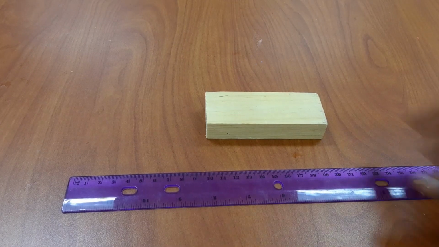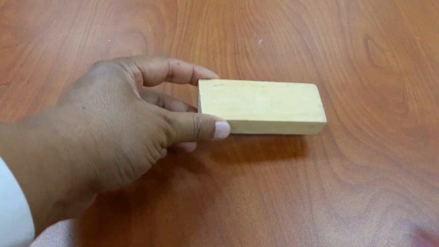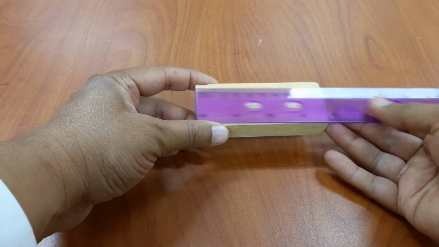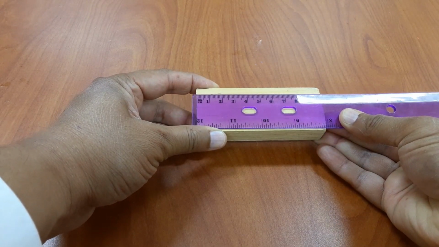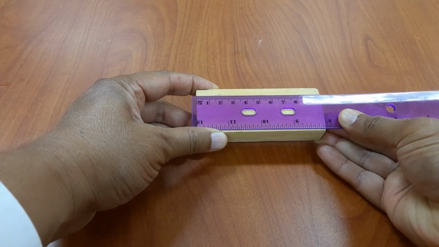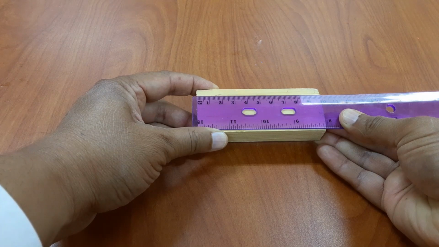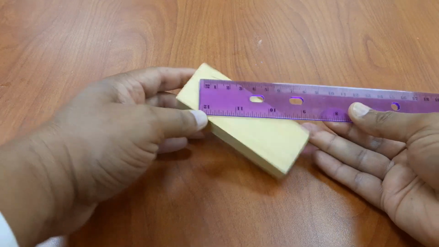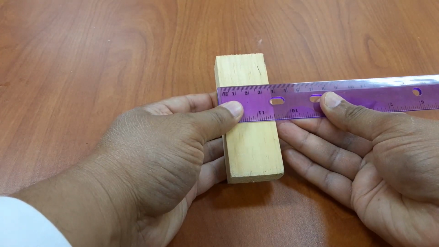So we have a block of wood and we want to find the volume of this block of wood. The first thing we need to do is measure its length. So use a centimeter ruler, and the length of this piece of wood is 9.9 centimeters. Next we want to find the width of this piece of wood.